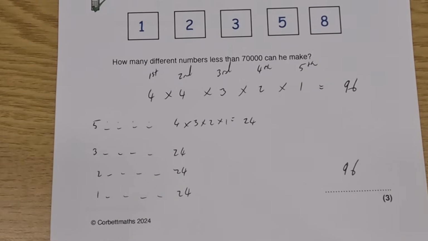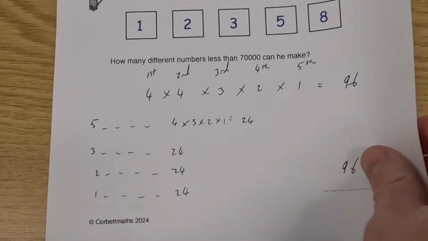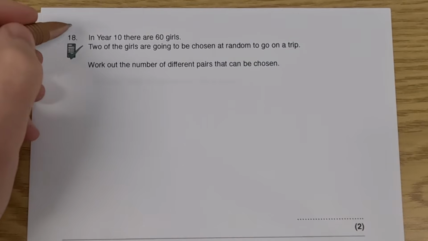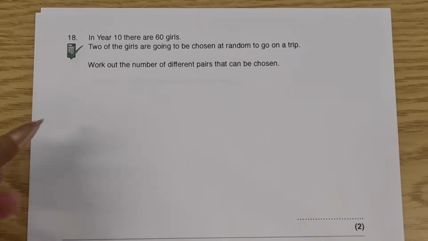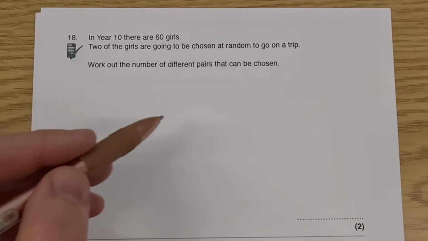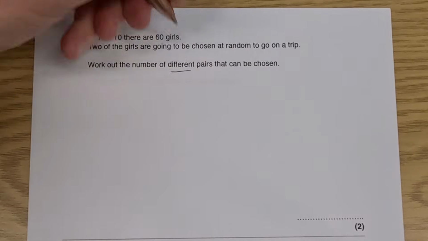And that's it. Okay, let's look at our next question, question number 18. So in question number 18, we're told in year 10 there's 60 girls, and 2 of the girls are going to be chosen at random to go on a trip. And we've been asked to work out the number of different pairs that can be chosen. That word's quite important in this question, different pairs.